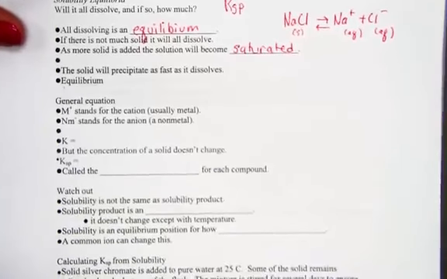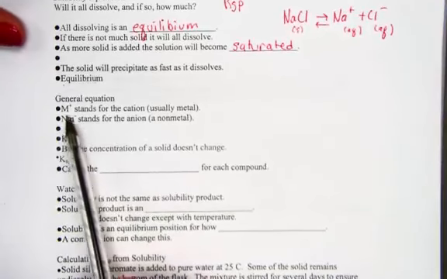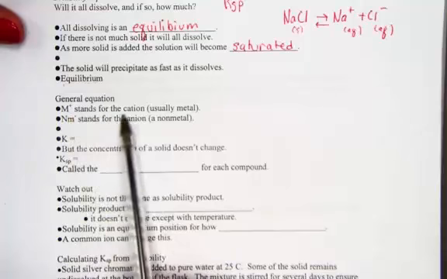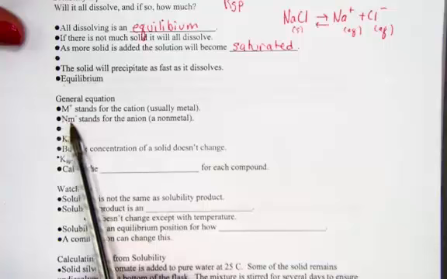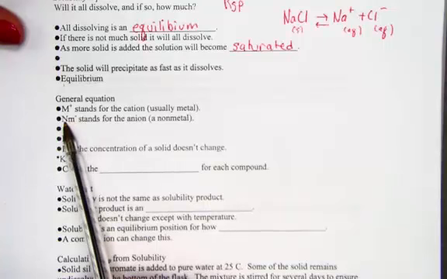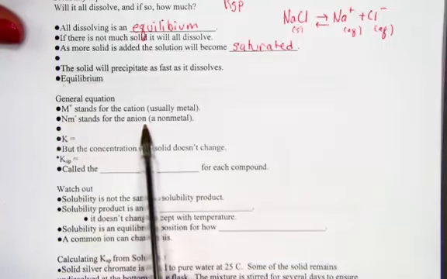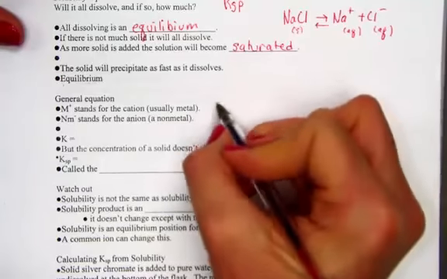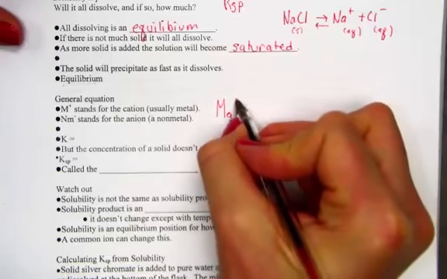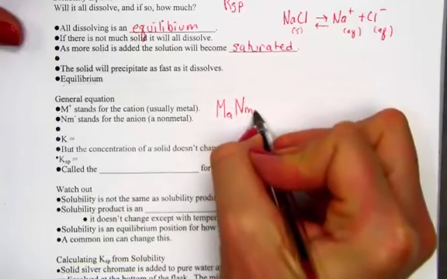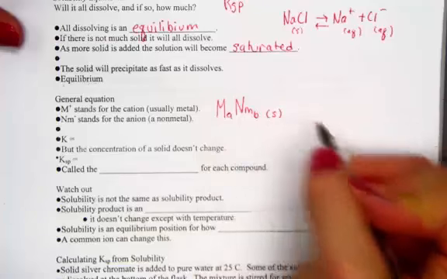So if we think about a general equation, if M positive stands for any metal cation, somebody's first name in an ionic salt, and the nonmetal, NM negative, stands for whatever anion. So if I think of a metal with a subscript little a, to a nonmetal with a subscript little b, as a solid.